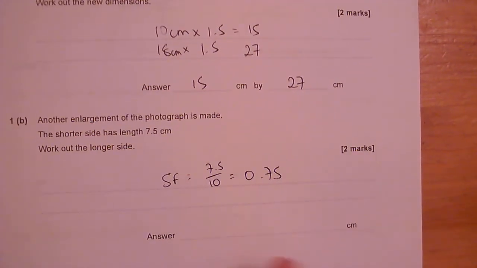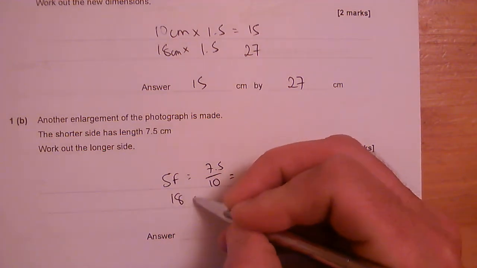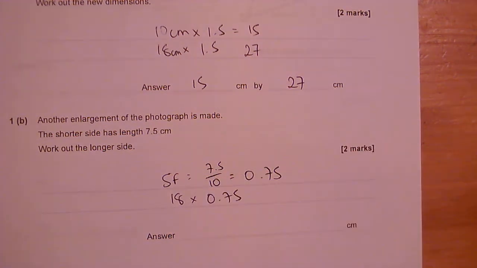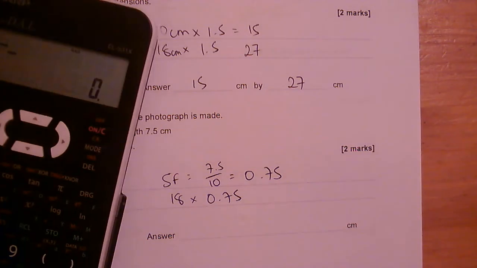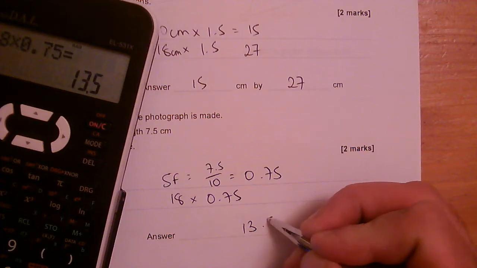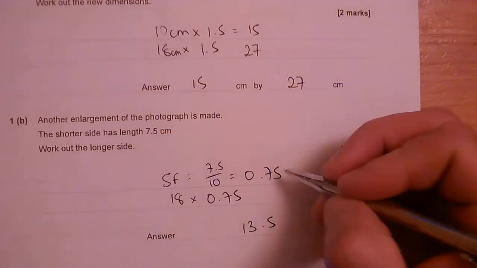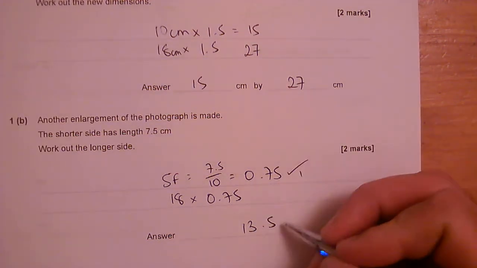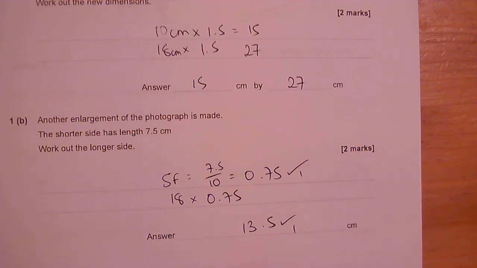That's okay. So I can get my long side, which is 18. I can times by 0.75. I'm going to put that into my calculator. So I've got 18 times 0.75. I get my answer, and it's 13.5 centimetres. So 1 mark for having this, and 1 mark for having your 13.5.